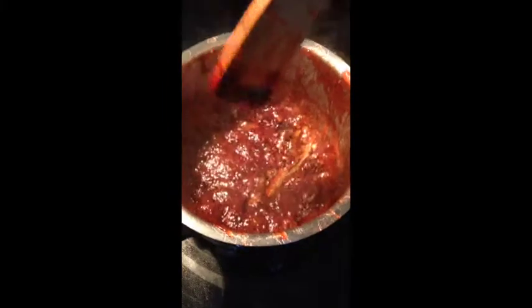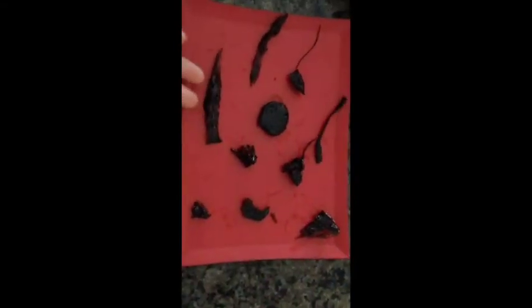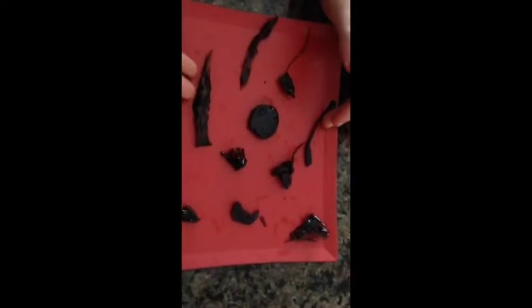As you can see, our metamorphic rock has completely melted into what we could call lava. When we take this off the stove, it will cool and then solidify into an igneous rock. As you can see, the liquid lava has solidified into igneous rocks.